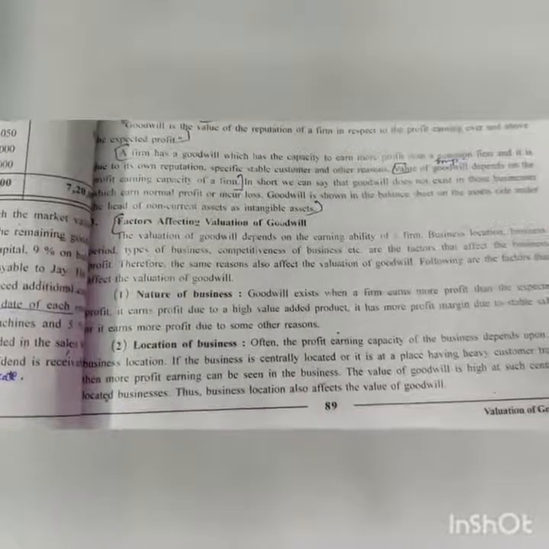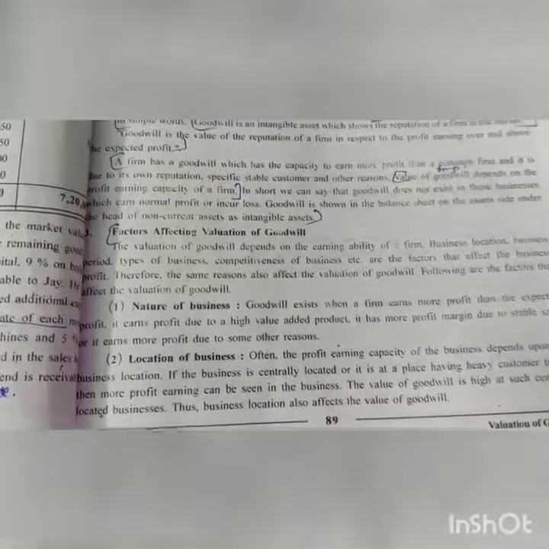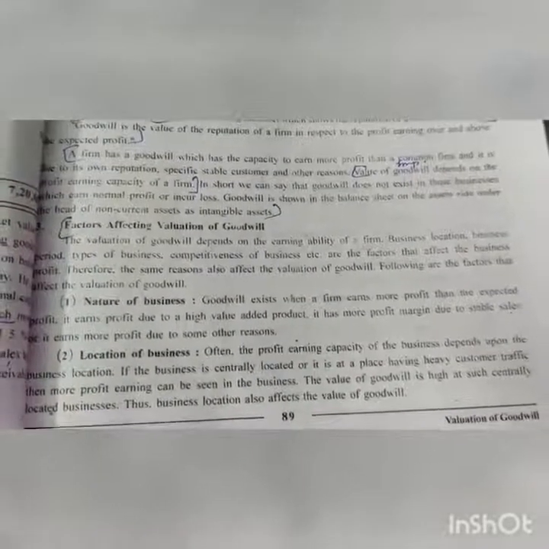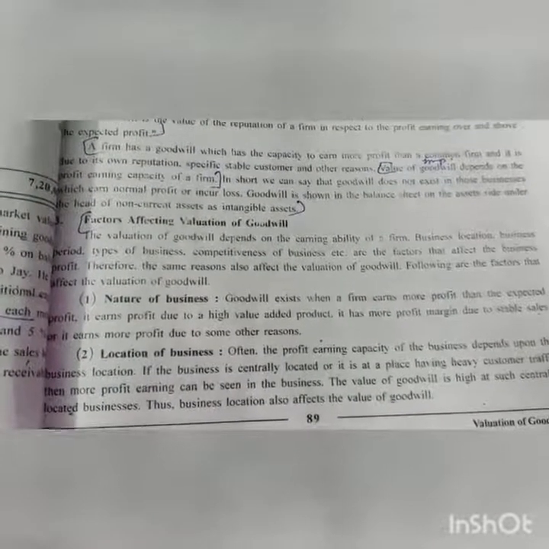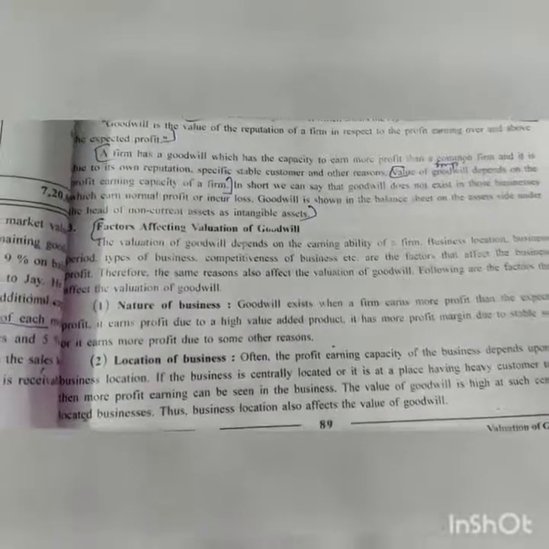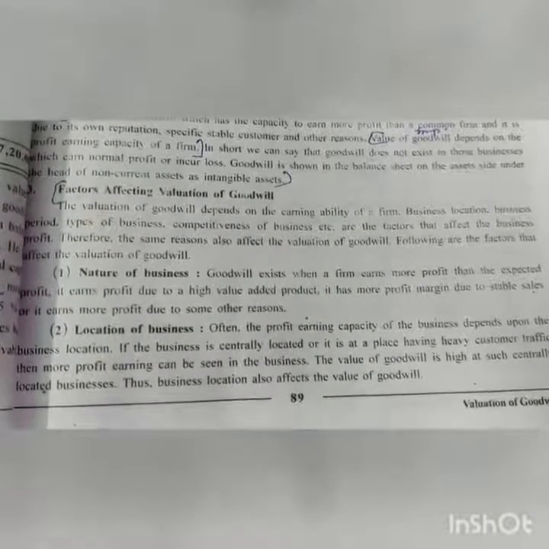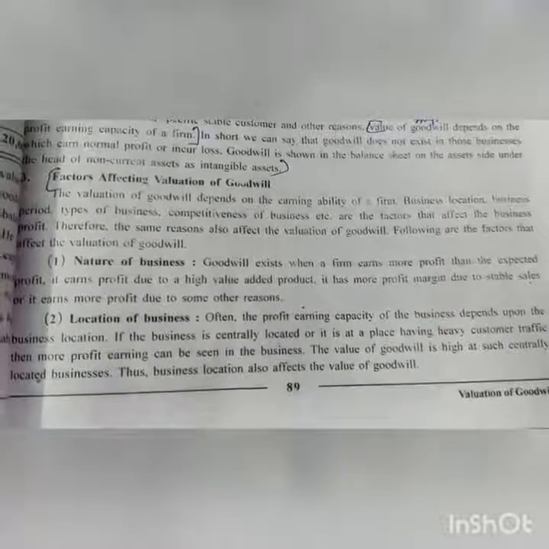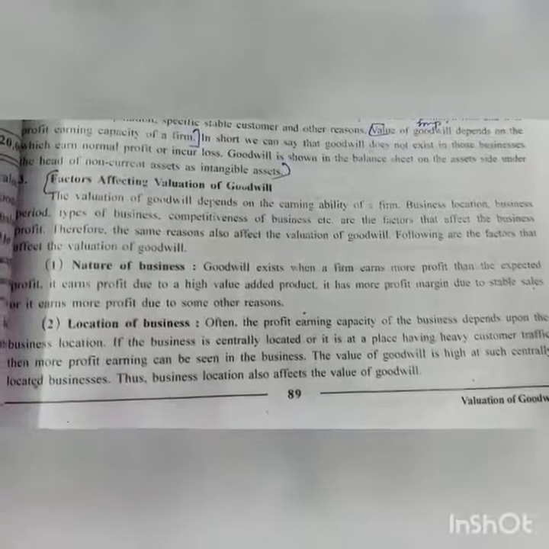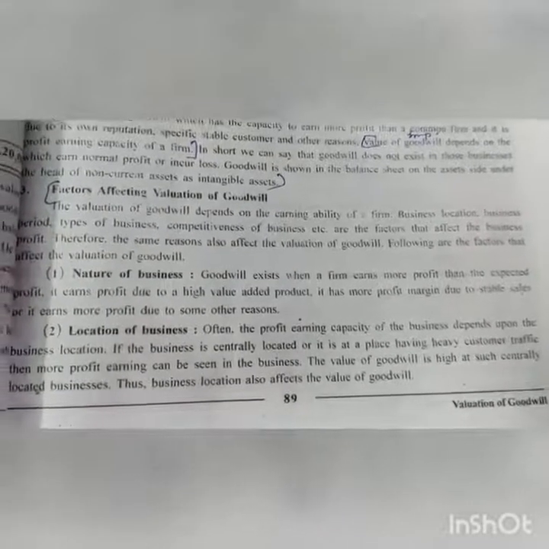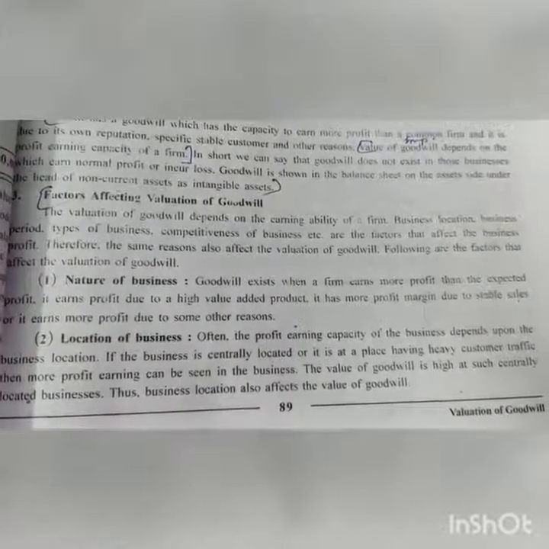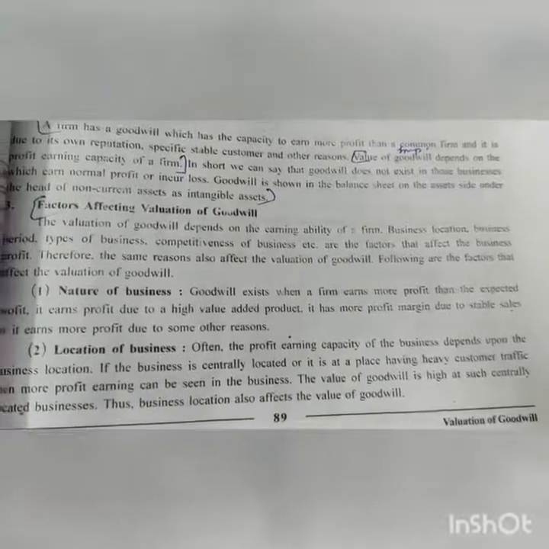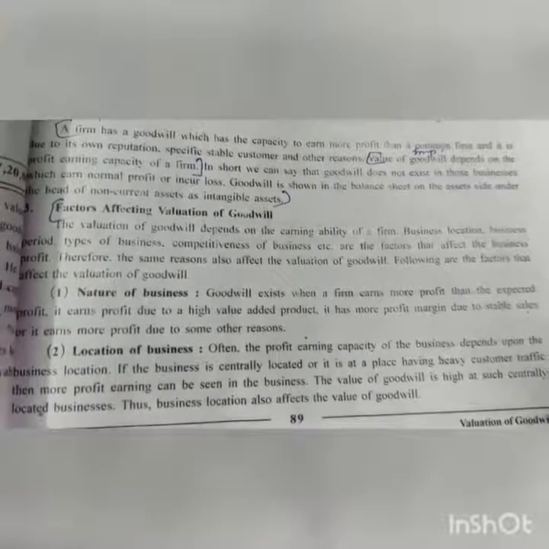Now the next concept which we are going to study is factors affecting valuation of goodwill. Which are the factors which will affect our amount of goodwill? Because of these factors the amount of goodwill can increase, and it can also decrease. So see the first factor, that is nature of business. Goodwill exists when a firm earns more profit than the expected profit. It earns profit due to a high value added product, more profit margin, stable sales, or some other reason.